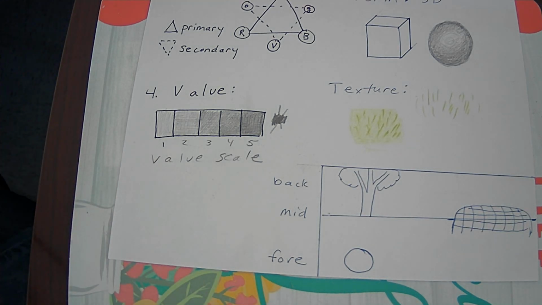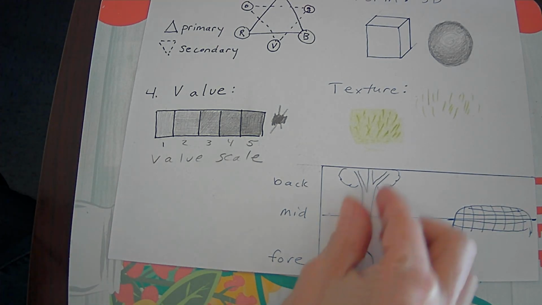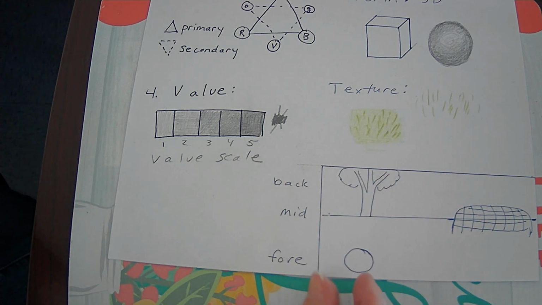Now notice my soccer ball is almost the same size as my tree. Why is that? What do you think? Yes, my soccer ball is closer. If objects are closer to you, they do appear bigger. Okay? So look outside at our trees that we can see in the window.